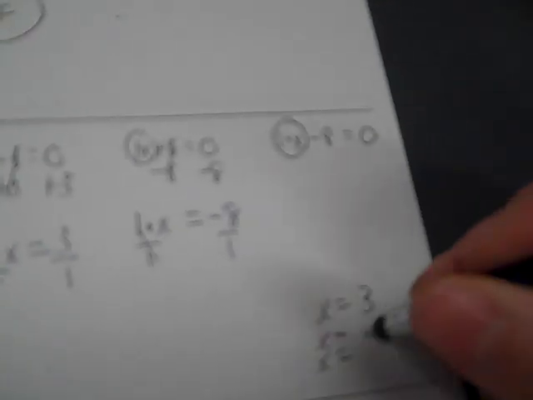Negative 8 divided by 1 is negative 8. And then plus 8, 0 plus 8 is 8. 1 times x is 8. Divide by 1 keeps us at 8. So those are the 3 answers for the x.